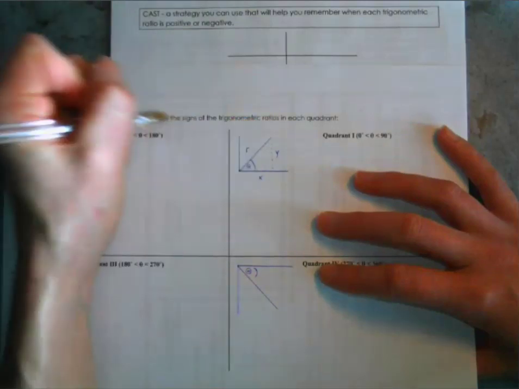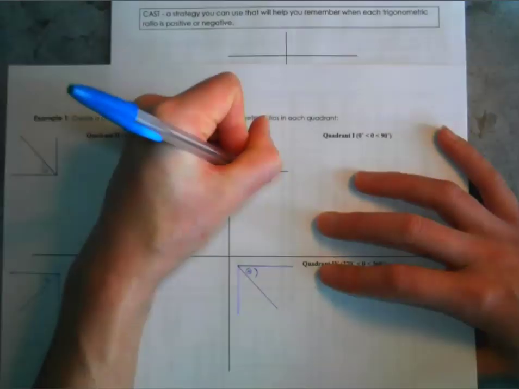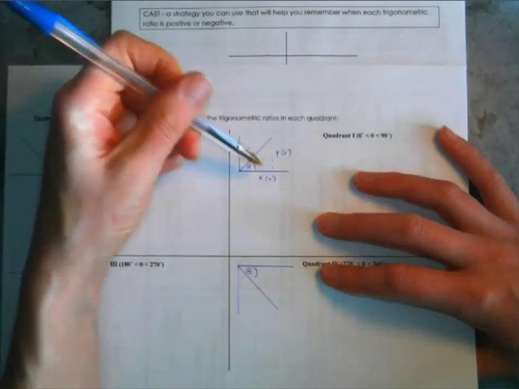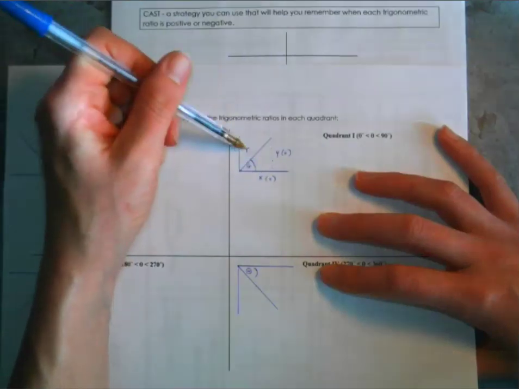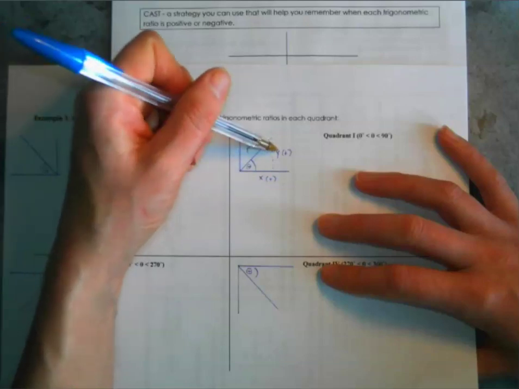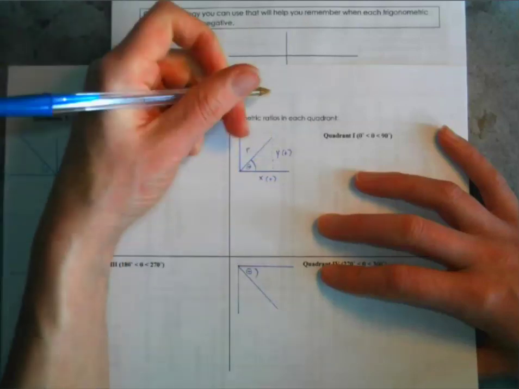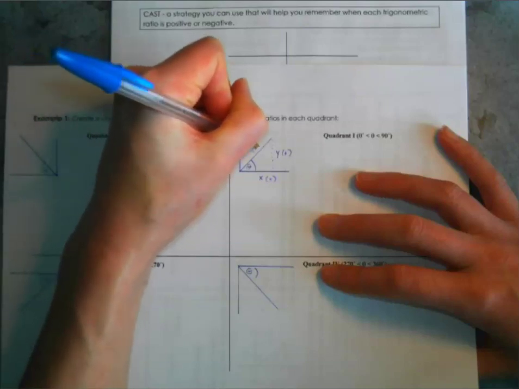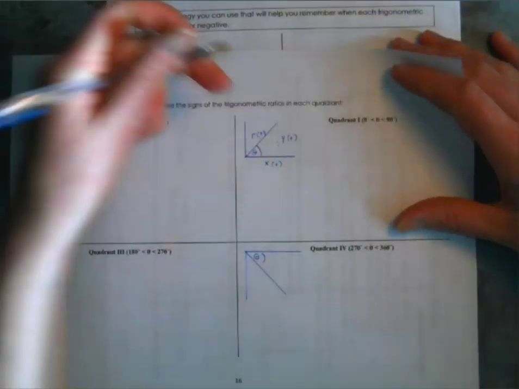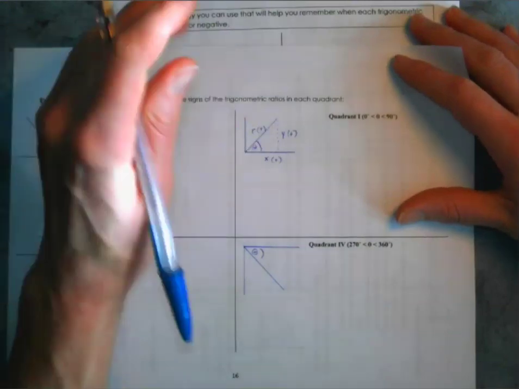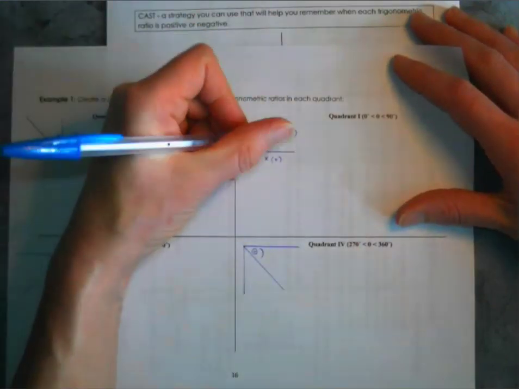So for x, if we're in quadrant 1, we know that x is positive. We also know that y is positive. And therefore, if you have two positive values and you need to solve for r, we know that x squared plus y squared, two positive values added together, is going to give us a positive value for the hypotenuse. Okay, so now we know our ideas of positive and negative, which is going to be important for each section. So we'll cover that each time.